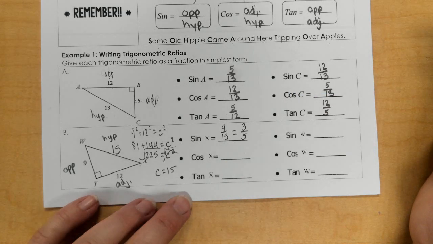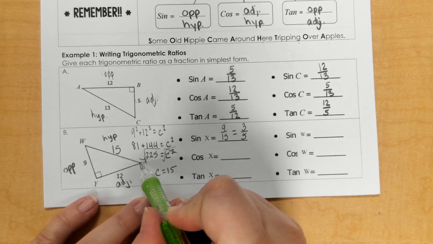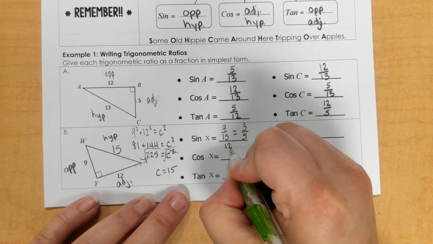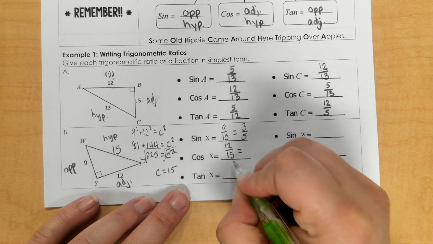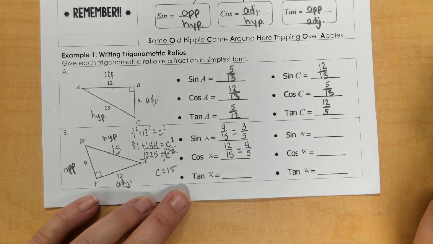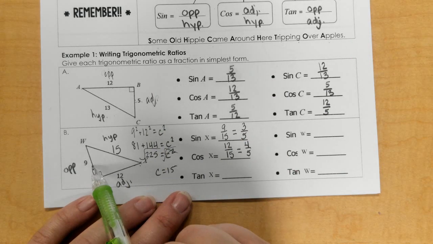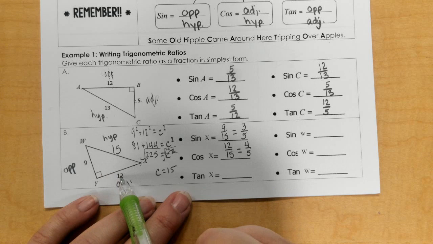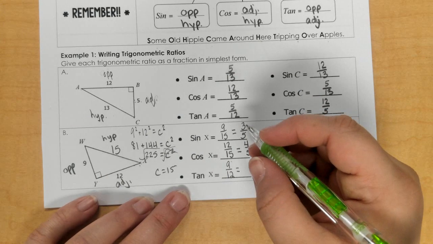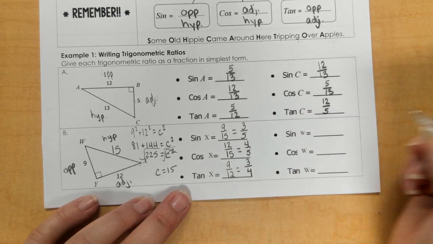Then cosine would be adjacent over hypotenuse, 12/15, and 3 can also go into that, giving 4/5. Then tangent would be opposite over adjacent, which would be 9/12, and that can reduce to 3/4.